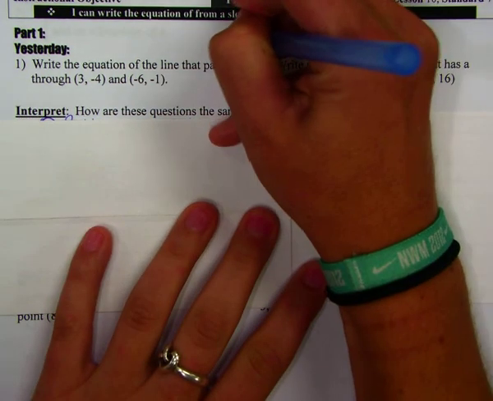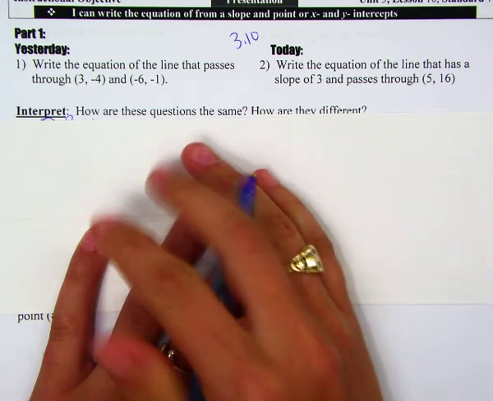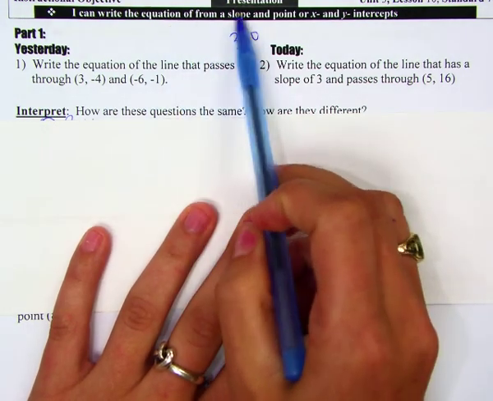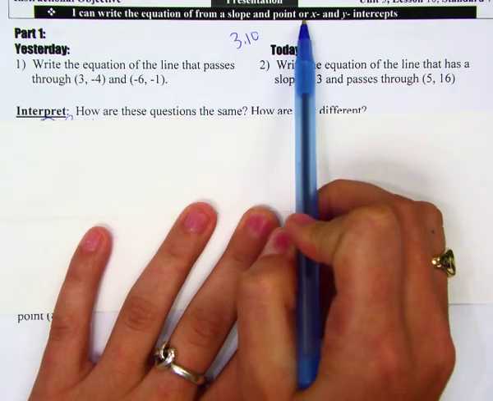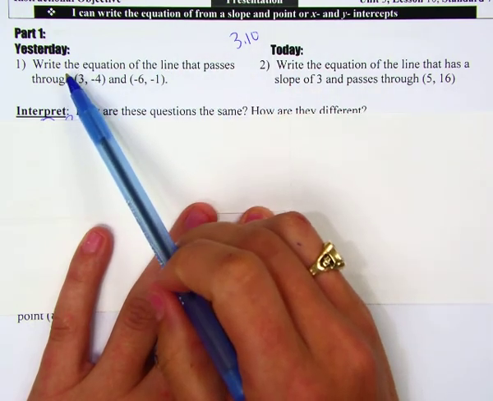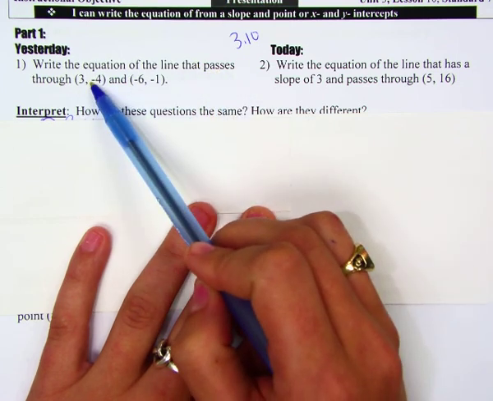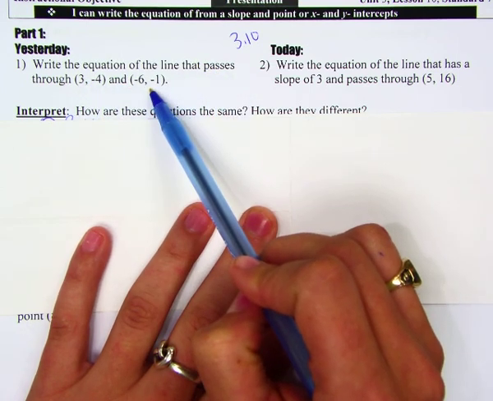All right, this is lesson 3.10, which is the last lesson in the unit, which is finding the equation of a line from slope and a point or x and y intercepts. And so yesterday we wrote equations like this. Write the equation of a line that passes through (3, -4) and (-6, 1).